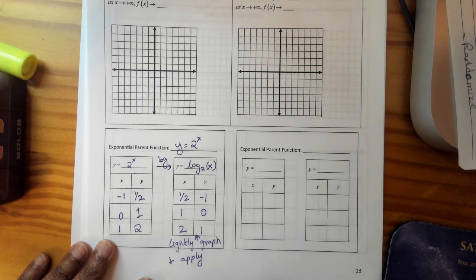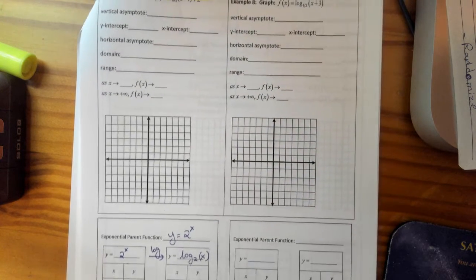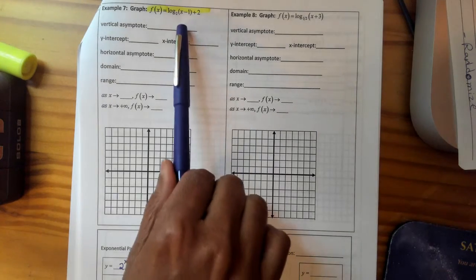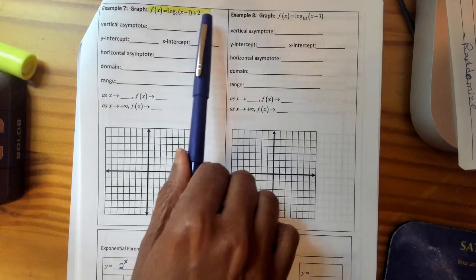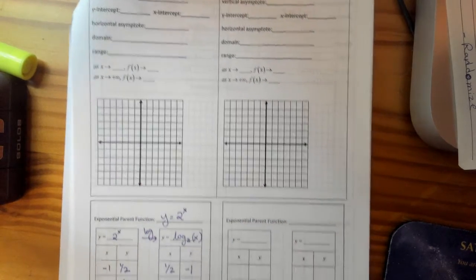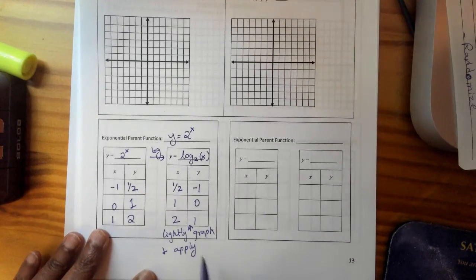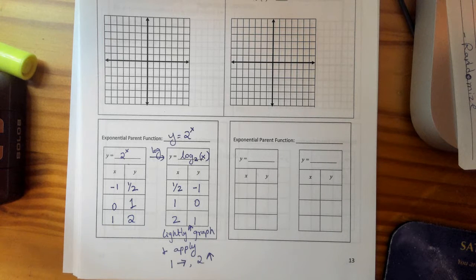So what are we looking at here? Let's make sure, what do we need to apply? We need to apply 1 forward, because -1, remember, this is 1 forward and 2 up. So you're going to take each point, and each point is going to move 1 forward or right and 2 up, however you may call it. So this is how you want to be doing this.